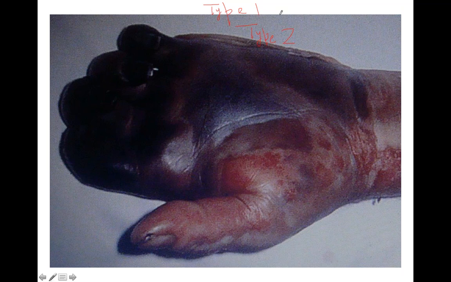Now, the characteristic feature is redness, blister formation, and also skin color changes. As you can see, the skin is purple, and the patient won't be able to move his limb. So there is a red, hot, tender, swollen limb, but another characteristic feature is the color change. The patient won't be able to move the limb. This is also characteristic of necrotizing fasciitis.